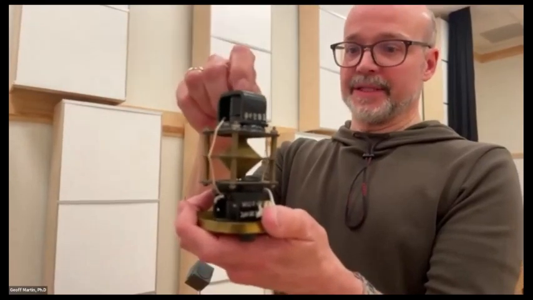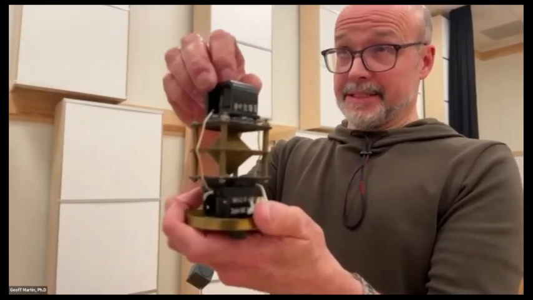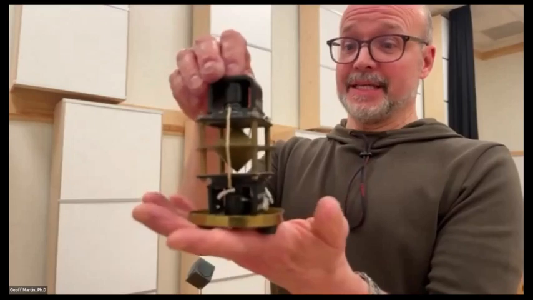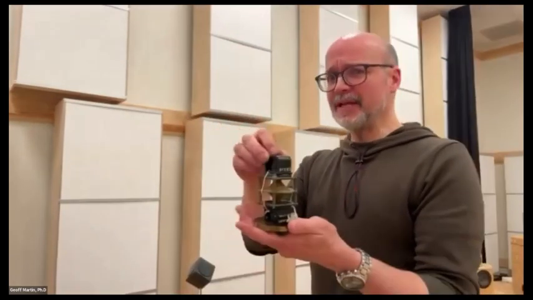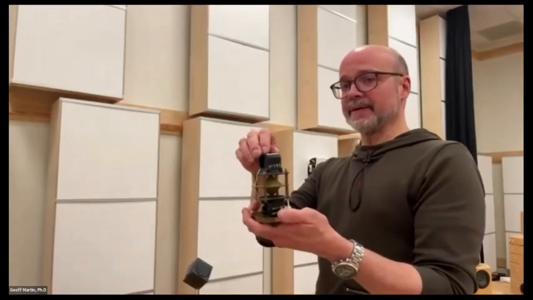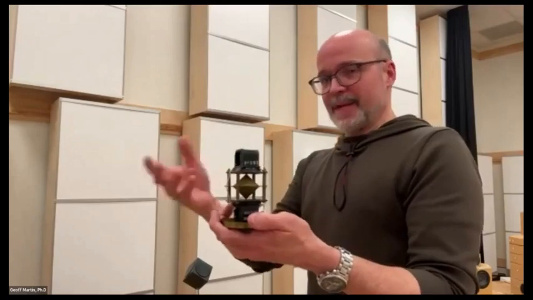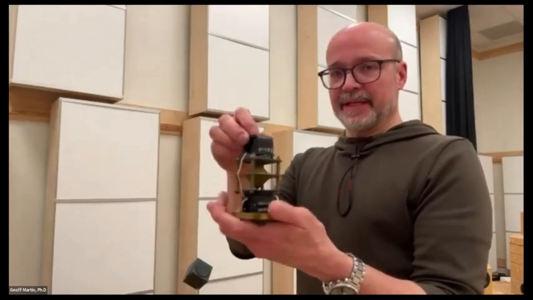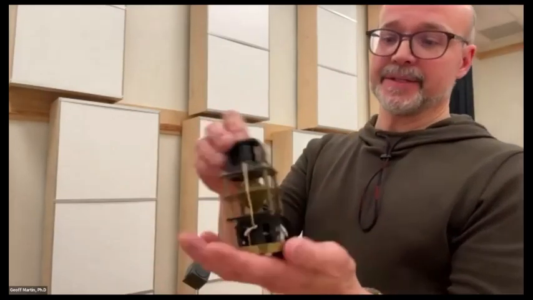So this is what was being done in the 1960s. That puts us back 60 years ago. So even then, you can see that B&O was thinking about, we could say, power response, but more specifically the directivity of our loudspeakers.